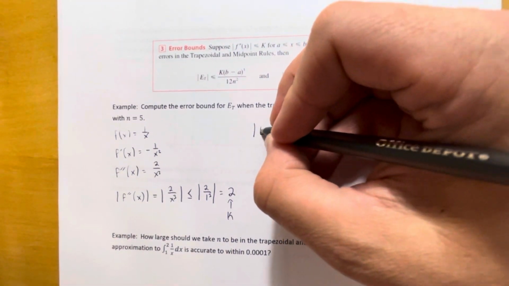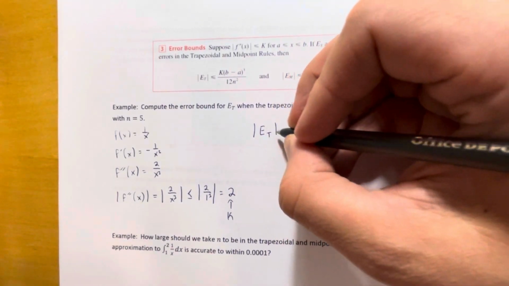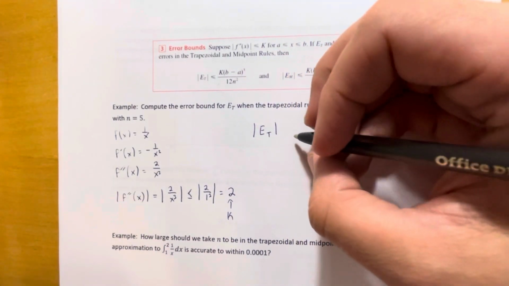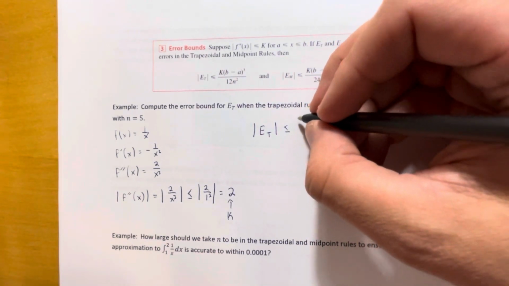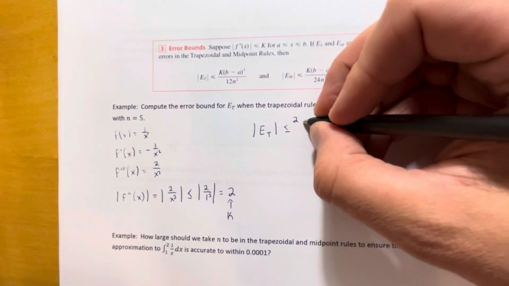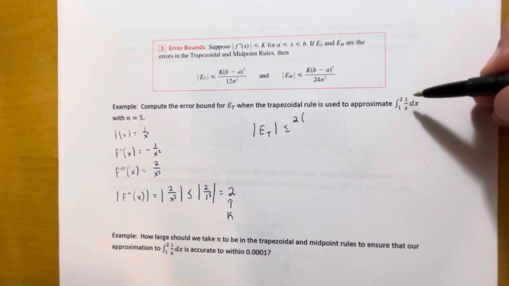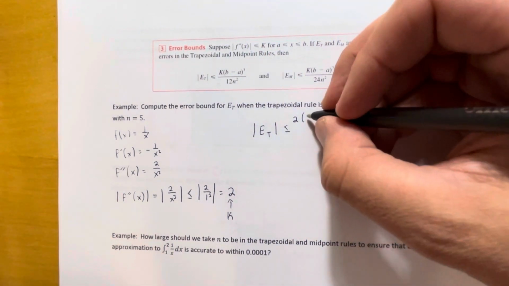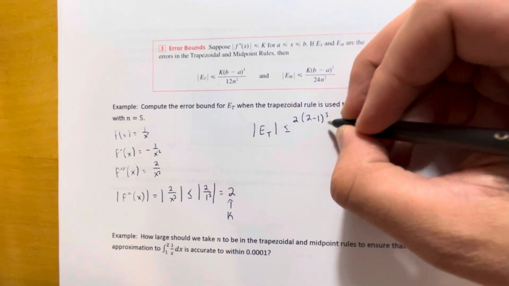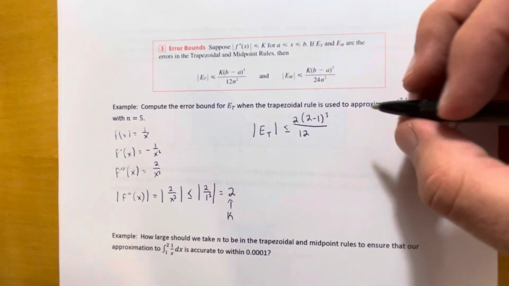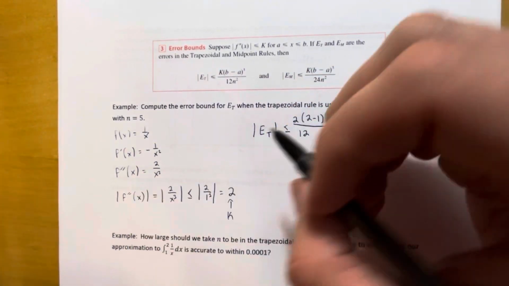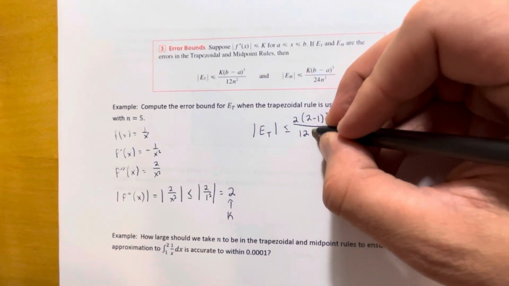Now, to compute that error bound, I say that the absolute value of E_T has to be less than or equal to k, which here is 2, times (b minus a) cubed over 12n squared. Remember, b is 2 and a is 1. So here's where we factor in the number of rectangles or trapezoids that we're using.